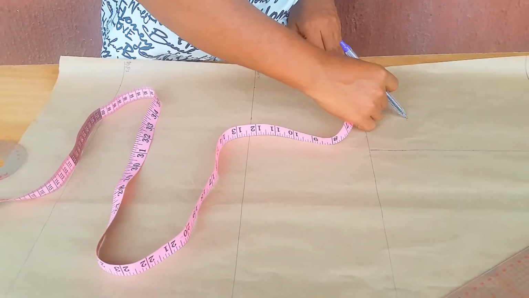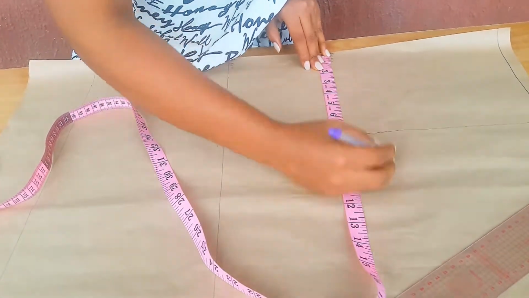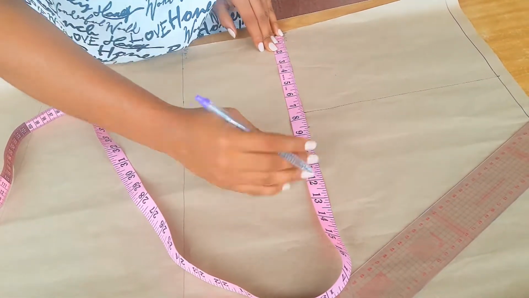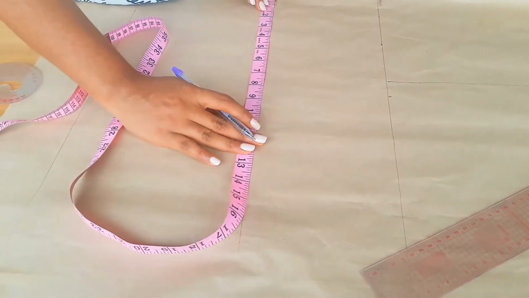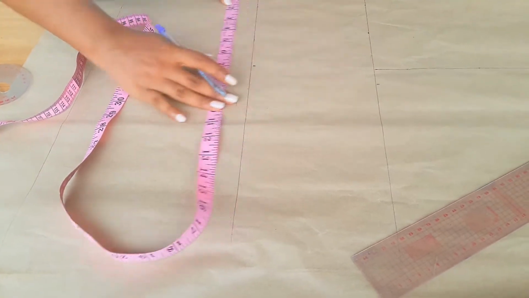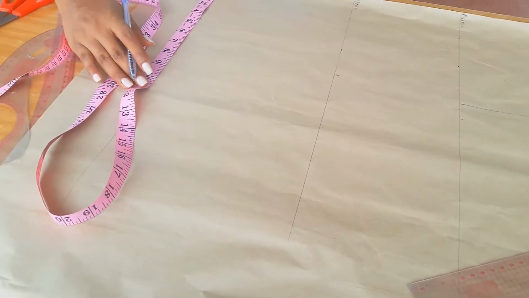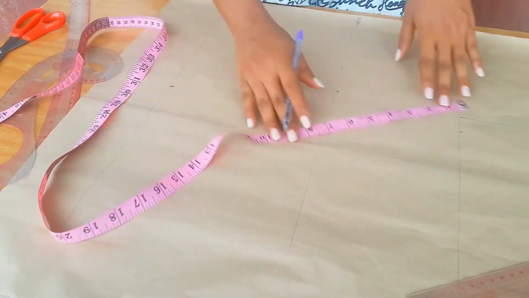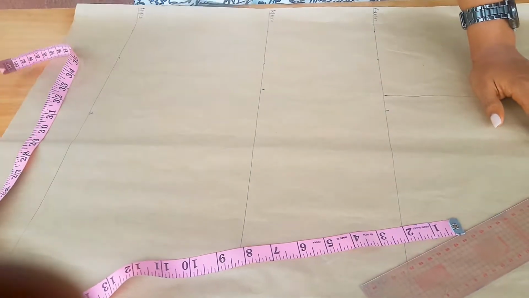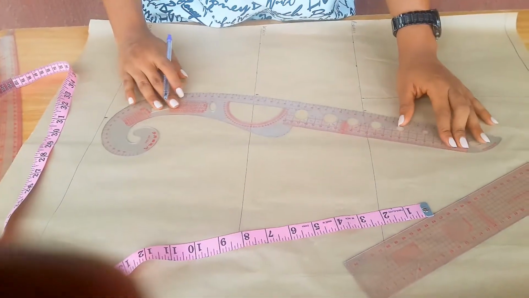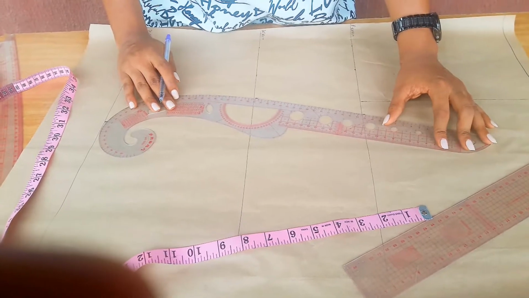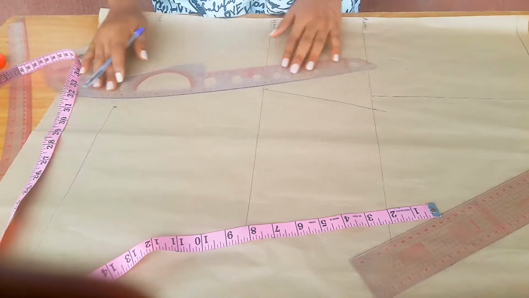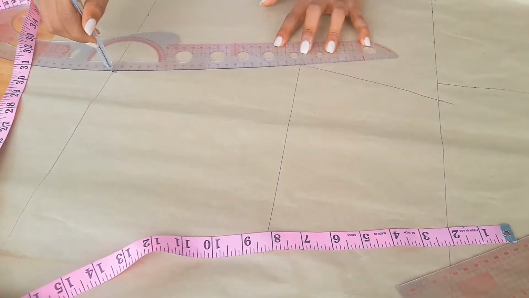So now I'm placing the circumference of the bust divided by 4. That's what I'm marking out right now. Doing the same on the waistline, waist circumference divided by 4. That's what I'm marking out now. And my hip divided by 4. That's what I'm marking as well. So now I'm going to use the body curve to curve out the lines. Then I'm flipping it over to continue curving out the hips.